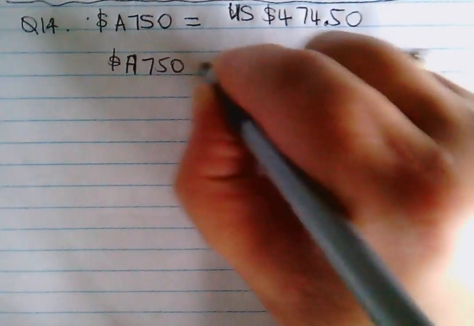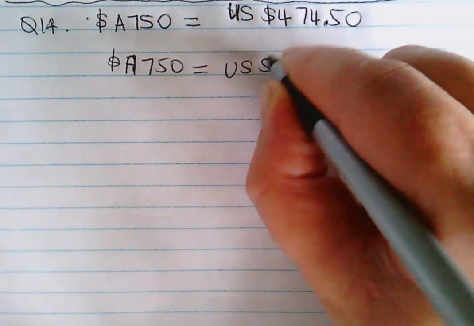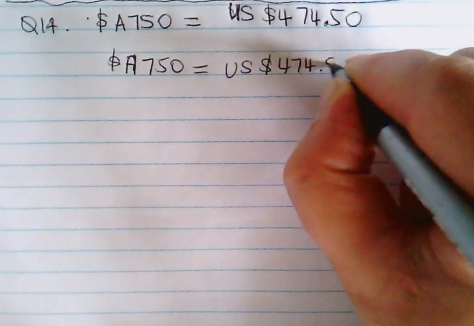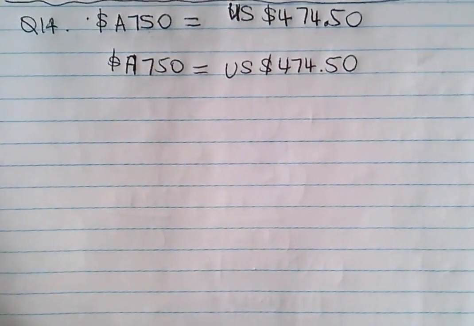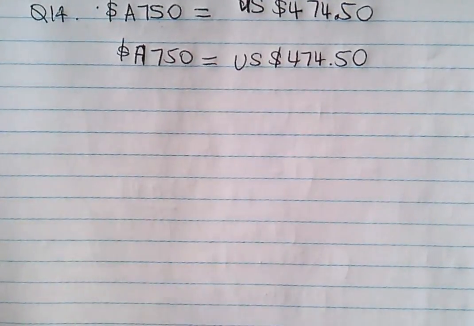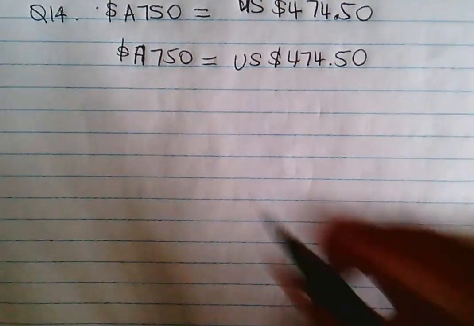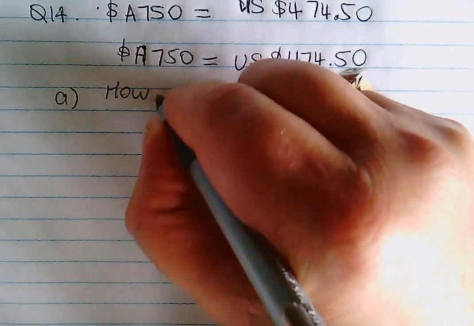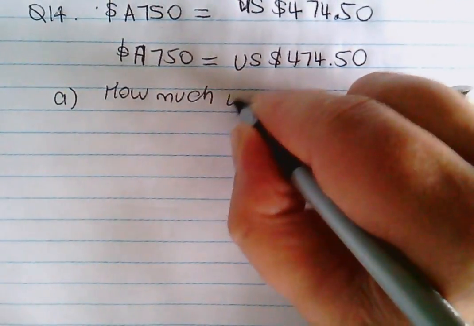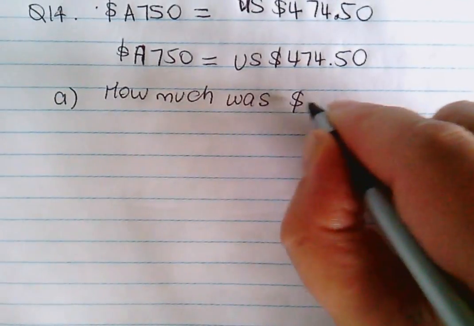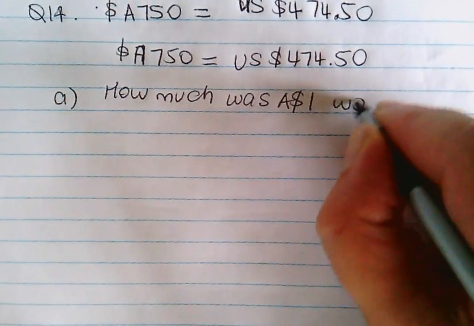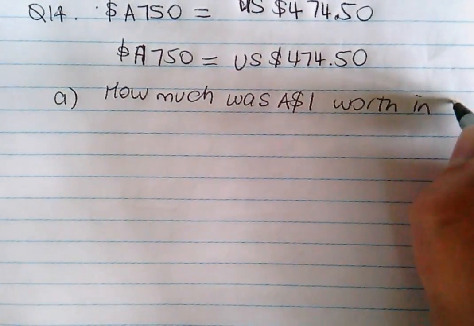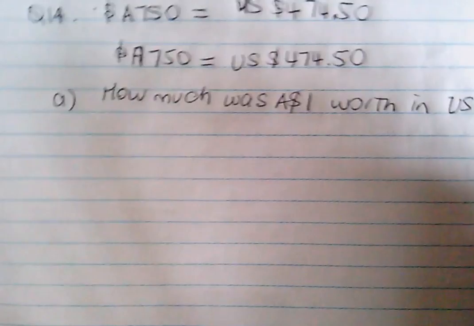Australian $750 is equal to US $474.50. That's what someone found when they were travelling overseas. The question is, part A, how much is $1 Australian dollar worth in US dollars?